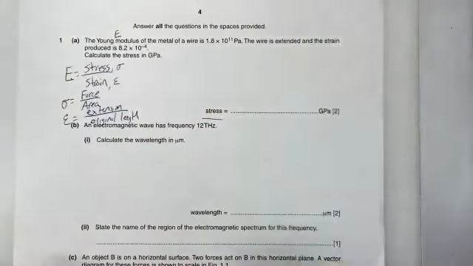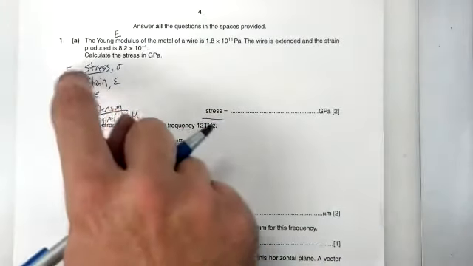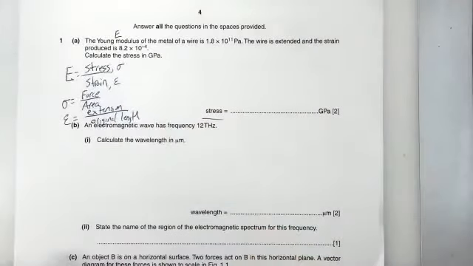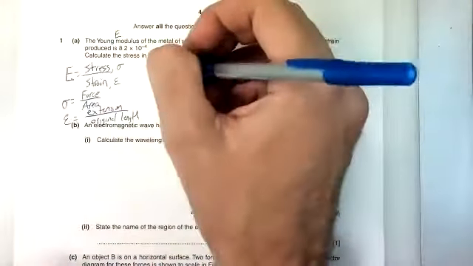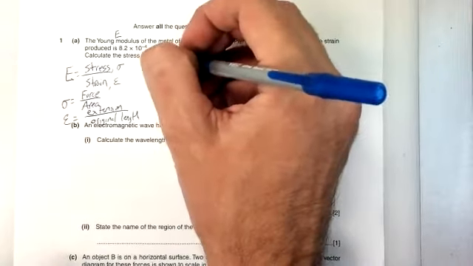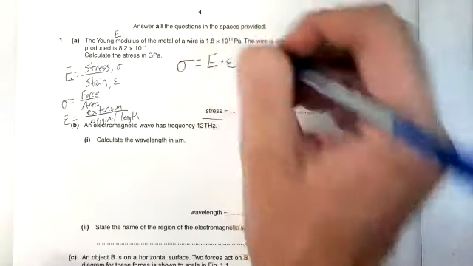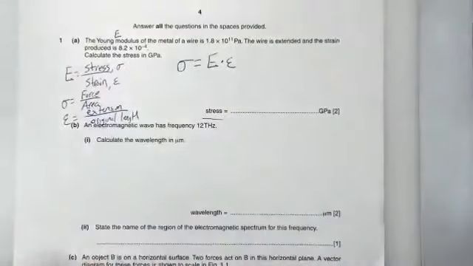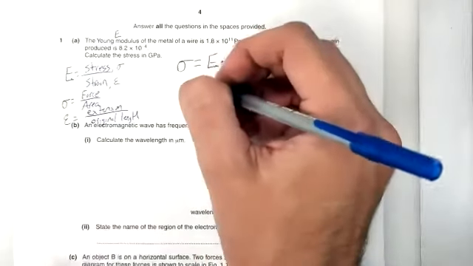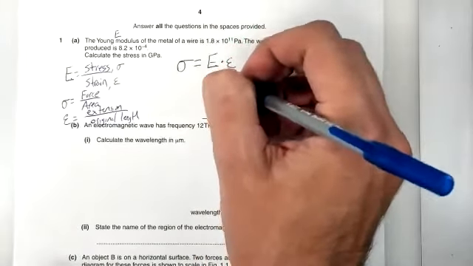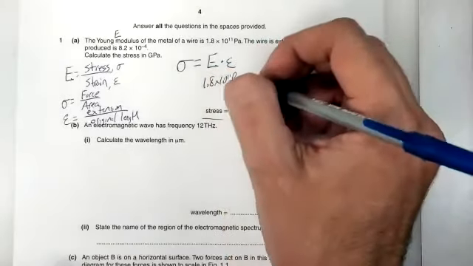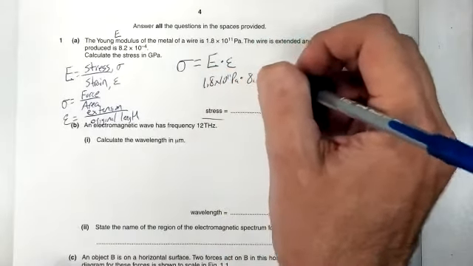Because we're solving for stress, they give us the Young modulus and the strain. We just have to rewrite this to make stress the subject, is my suggestion to you for how to deal with this. And so the stress is going to be equal to Young modulus times strain, right? Just multiplying both sides by strain. Now I could substitute in values. The Young modulus was 1.8 by 10 to the 11 Pascals. The strain was 8.2 by 10 to the negative 4.